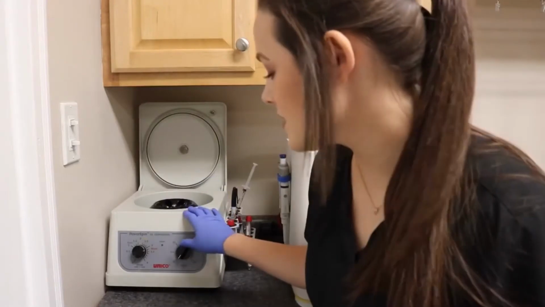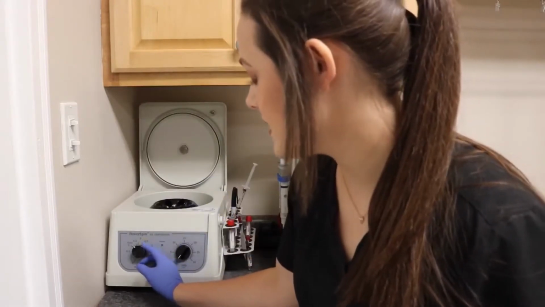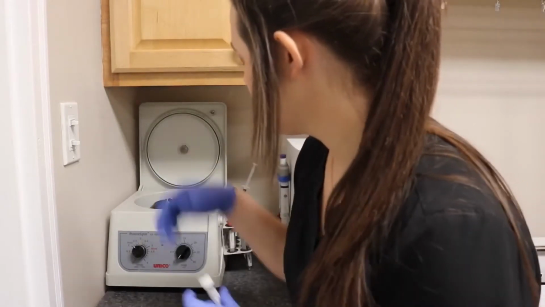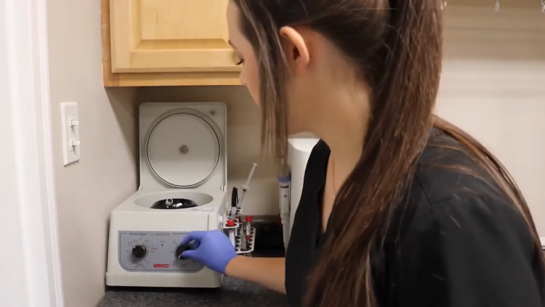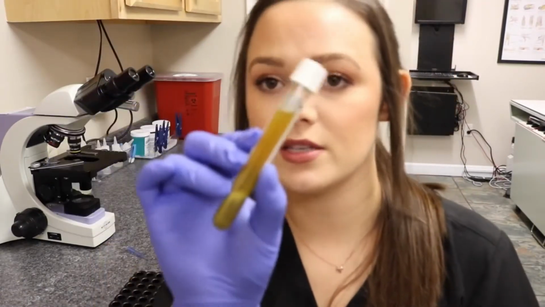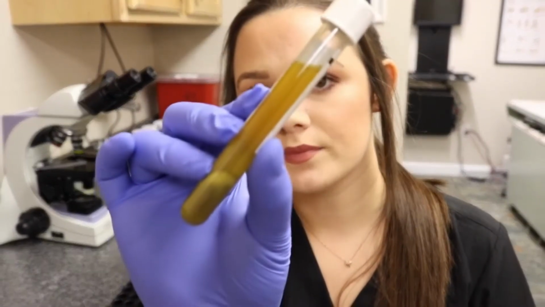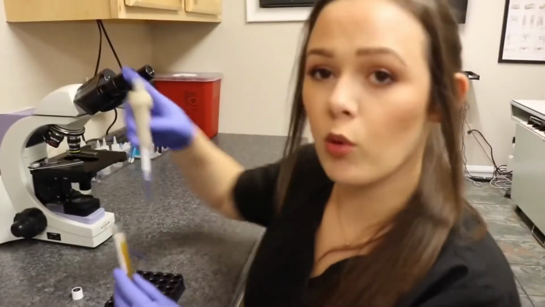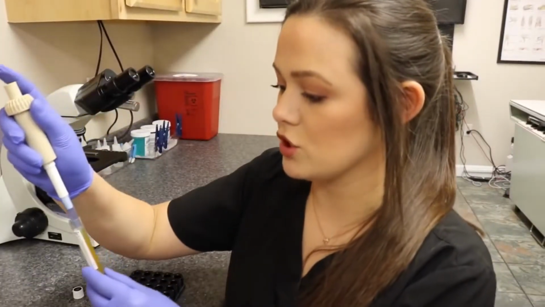Okay, so our centrifuge has a setting for fecals. So I'm just going to put it on that setting and let this spin for about 5 minutes. Once this solution has spun for 5 minutes, it'll look like this. So I'm just going to take off all this extra fluid. You can either pour it or pipette it out. I'm just going to pipette it out.